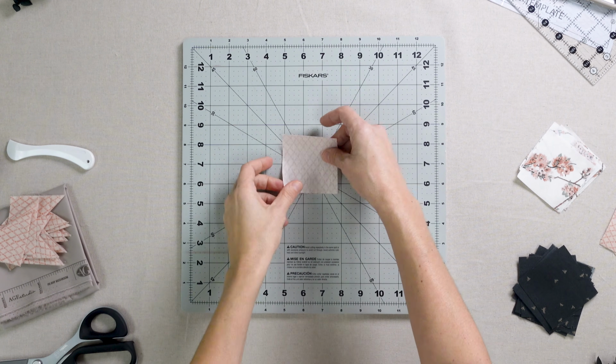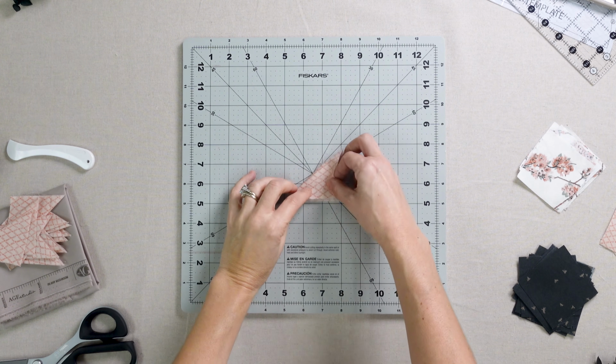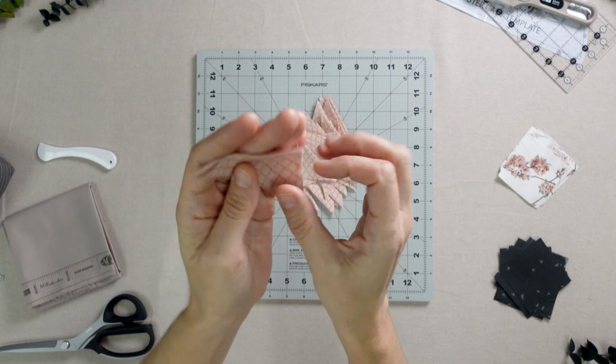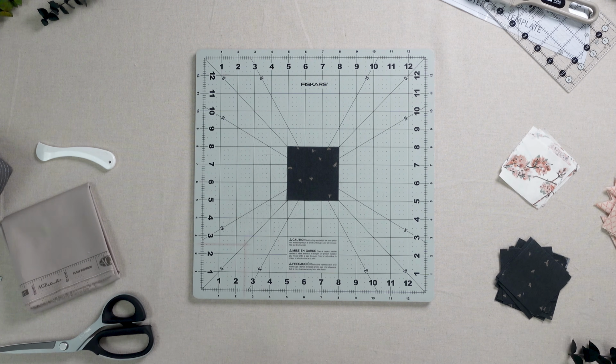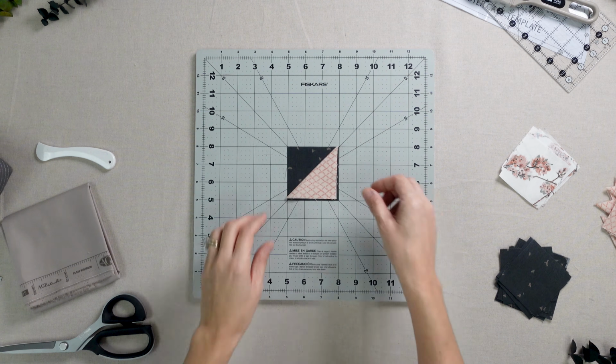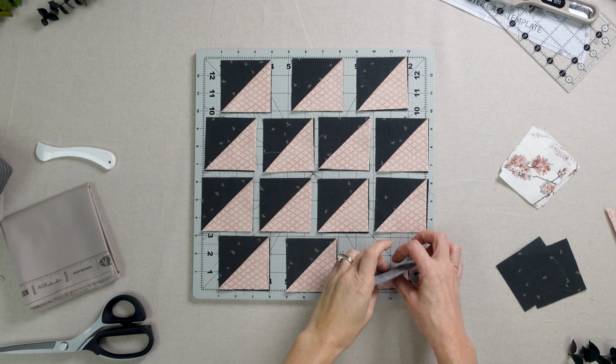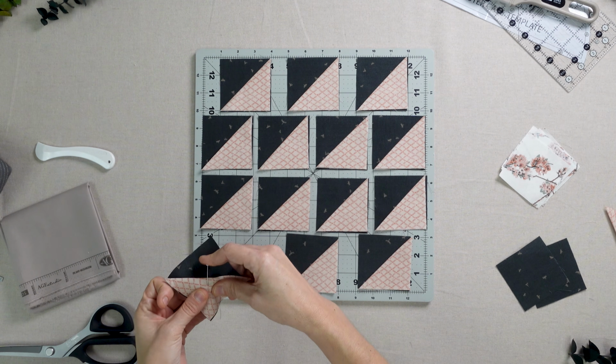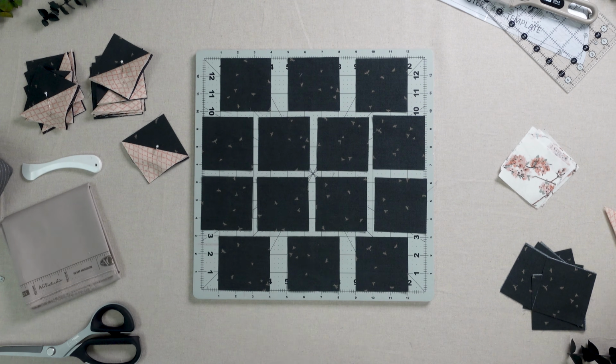Start by laying out your 3-inch squares from fabric B. Fold them corner to corner and press. Let's start with block 1. Take one folded square from fabric B and place it in the bottom right corner of one 3-inch square from fabric A. Make a total of 14, paying attention to the direction.